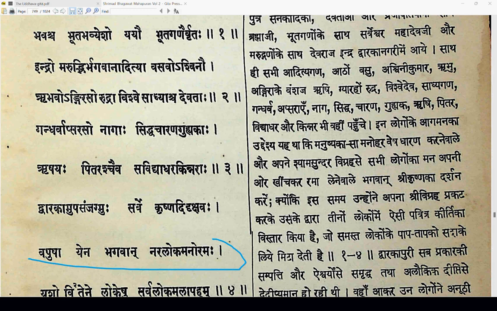Rubhava is one Devatagana. Angirasa is a Rishi. Then the eleven Rudras and the Vishve Devatas, that's also one Gana. The Sadhyas are also one group. So all the other Devatas came there. Gandharvas, Apsaras, Nagas, Siddhas, Charanas, Gushyakas, all these people came there.